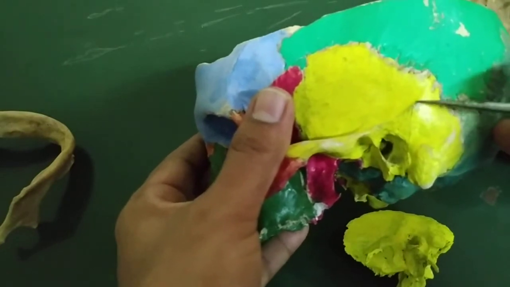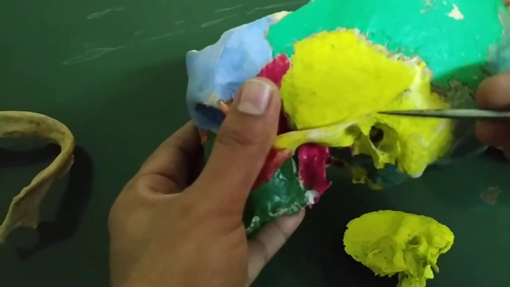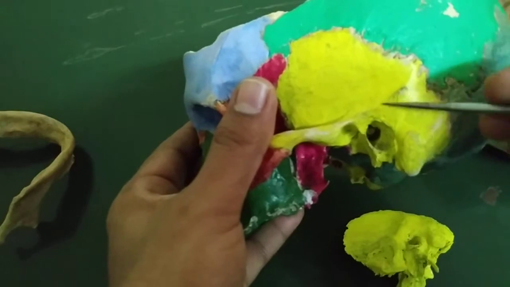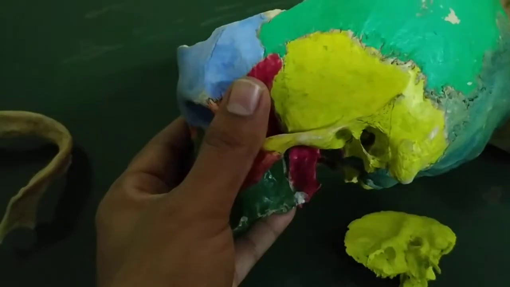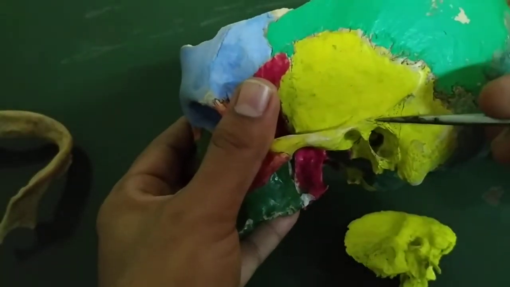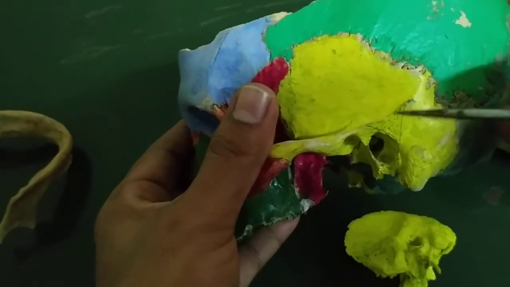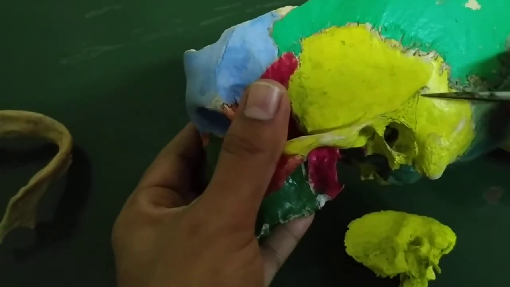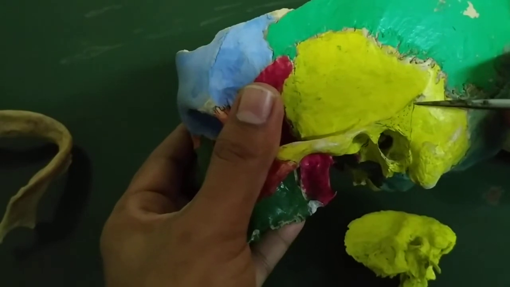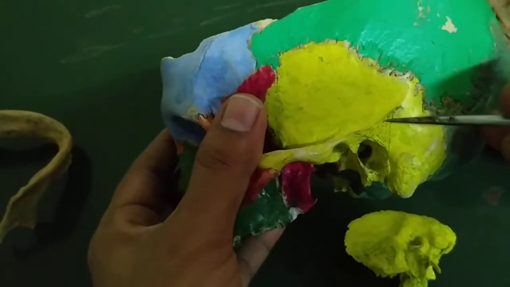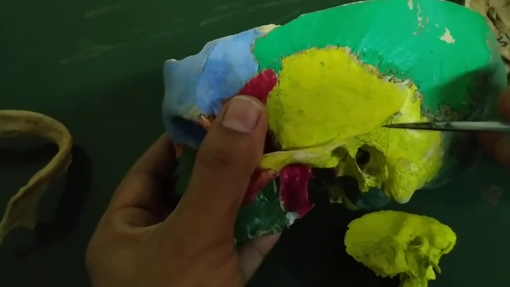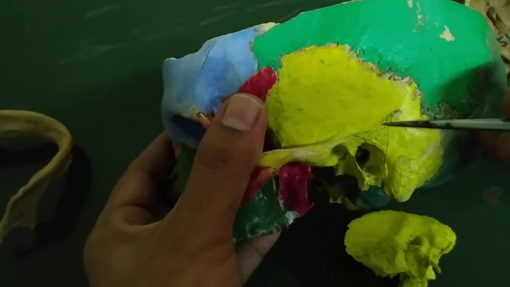This crest is called the temporal crest or supramastoid crest. This supramastoid crest gives attachment to the temporalis fascia. And below this crest, we can identify the mastoid part.